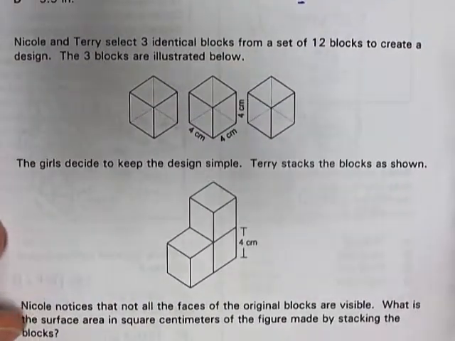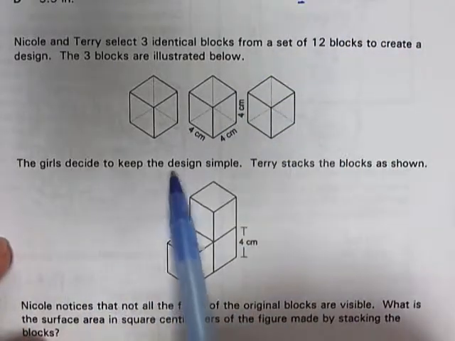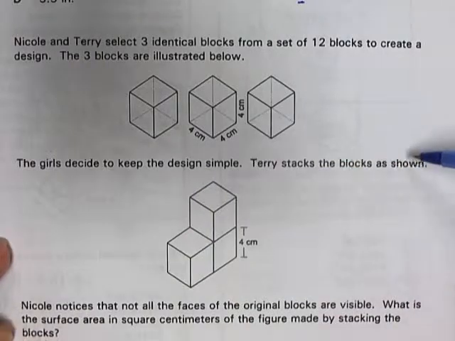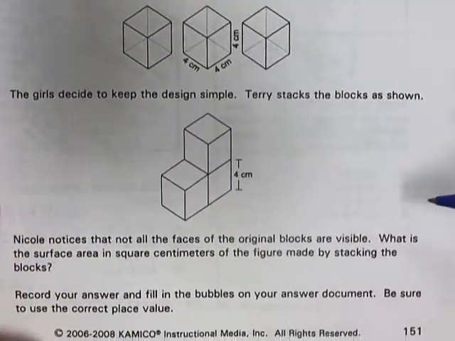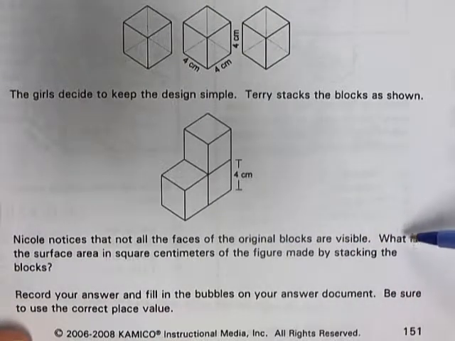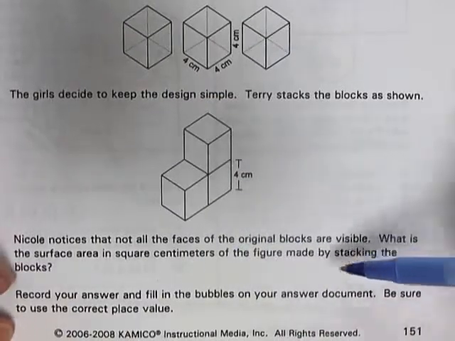Number 4. Nicole and Terry select 3 identical blocks from a set of 12 blocks to create a design. The 3 blocks are illustrated below. The girls decide to keep the design simple. Terry stacks the blocks as shown here in this diagram. Nicole notices that not all the faces of the original blocks are visible. What is the surface area in square centimeters of the figure made by stacking the blocks?